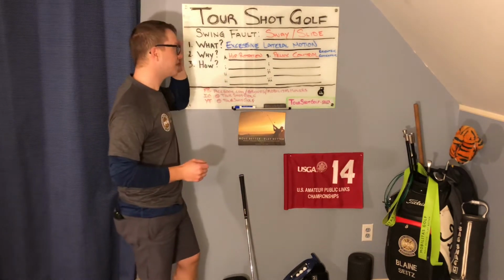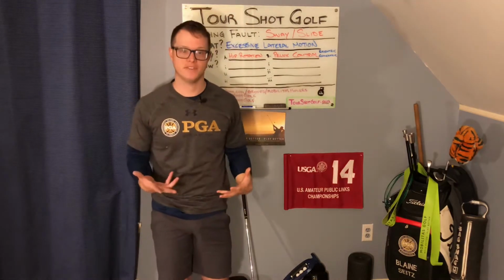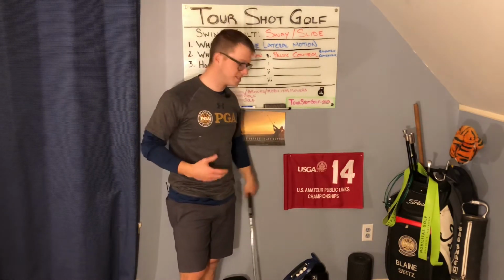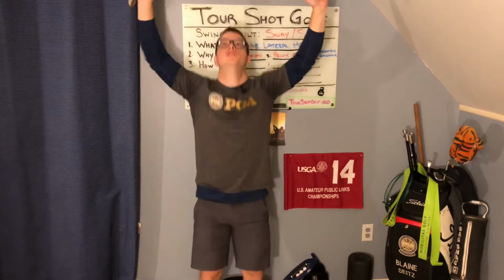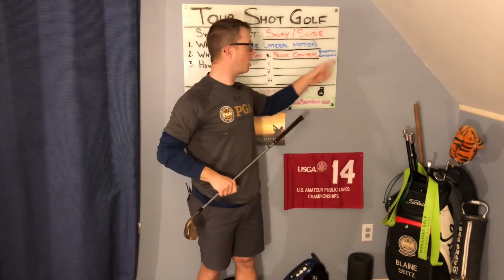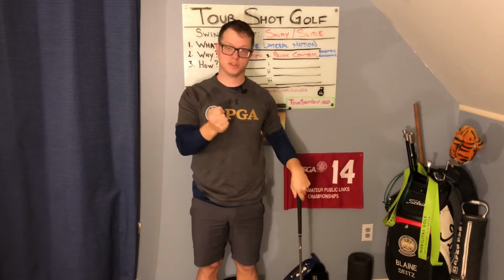And one way of thinking about it, another term for eccentric is a negative. For example, let's say you were hanging from a bar and you do a pull-up. That pull-up, pulling yourself up, that's concentric. But the eccentric is lowering yourself, letting yourself come back down, because now your muscles are stretching out as they're contracting.